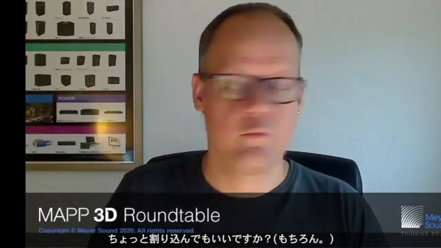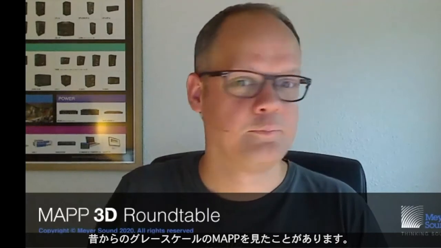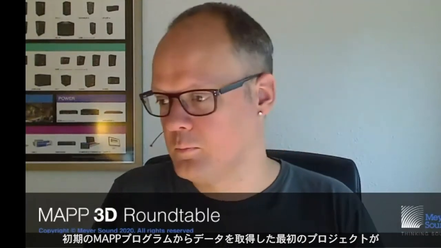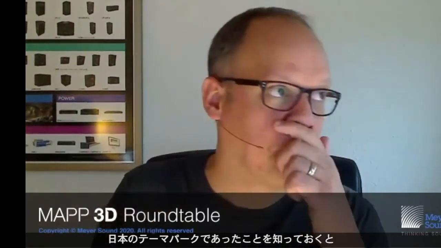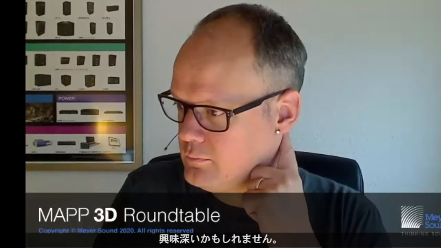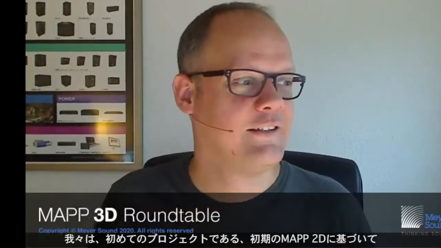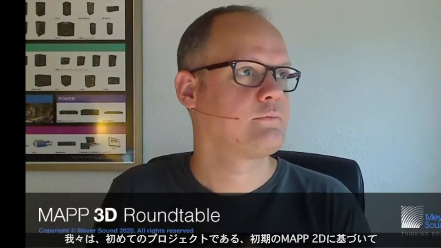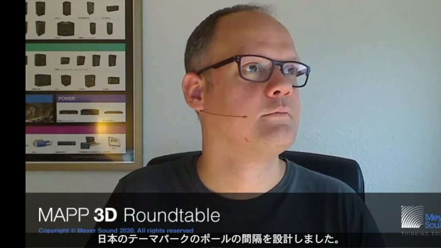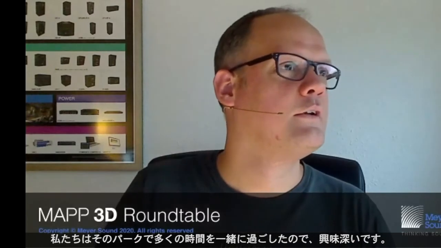Can I step in for 2 seconds? Sure. Seen that old MAPP grayscale drawing from way back when? You might find it interesting to know that the first project that ever got data from the original MAPP program was Tokyo Disney Sea. We designed the Med Harbor spacing of the poles based on the original MAPP 2D. That was the first ever project, and I thought you might find that interesting. I do find that interesting since we spent a lot of time together at that park.